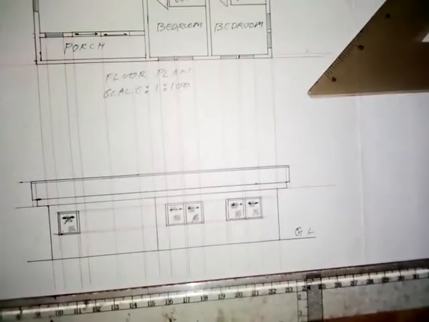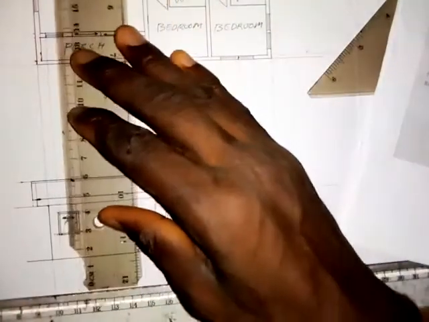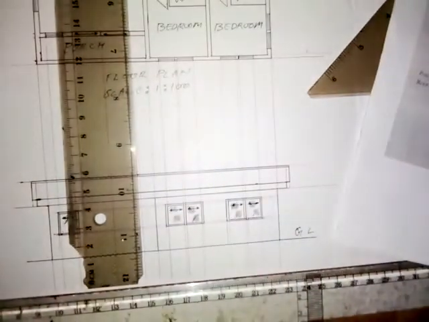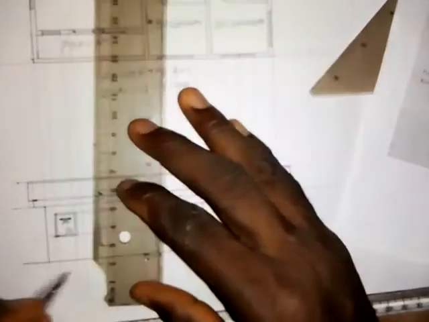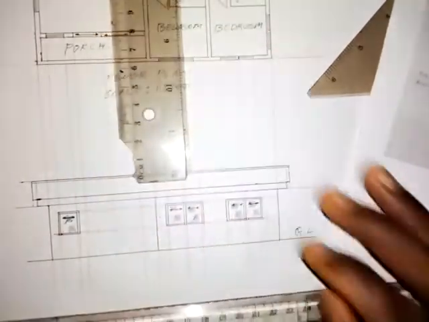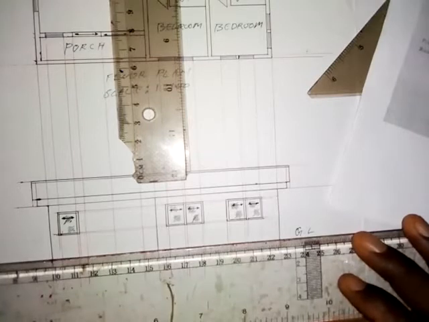So what do they mean by that? Dwarf wall is a short wall. If we divide 1000 by 100, that will give us 10. So from here, you take 10 millimeters from the floor. Okay, let me draw the floor. Just take like 1 millimeter up from the ground level and draw.